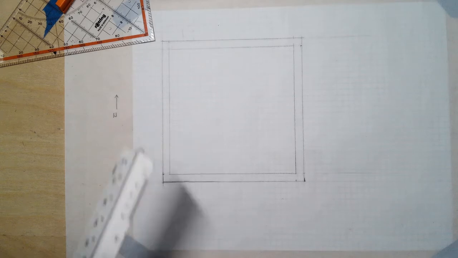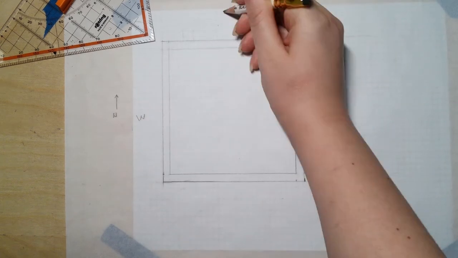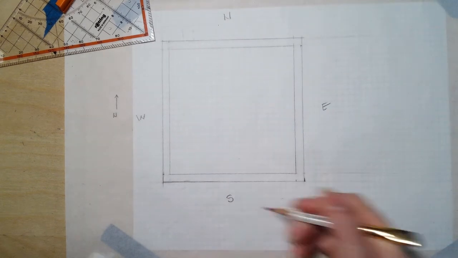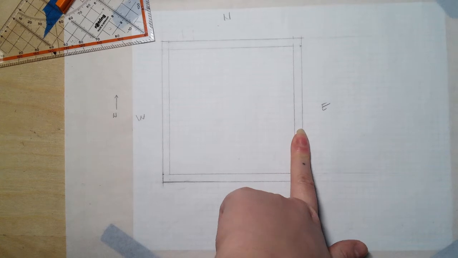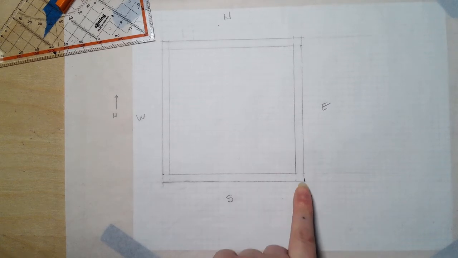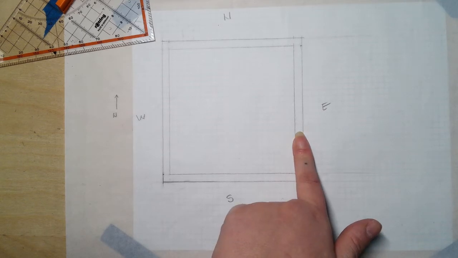So our door is going to be on the east wall. So this is the east, the west, the north, the south. We're going to put our door on the east wall, 4 feet from the south wall. So I'm going to measure 4 feet from the outside of that south wall, 4 feet up.